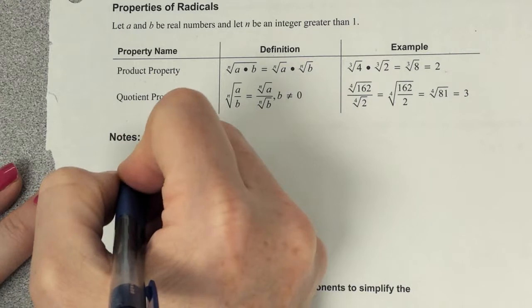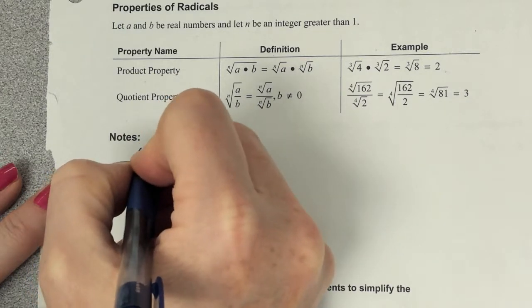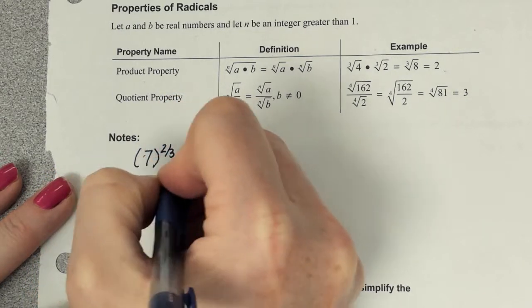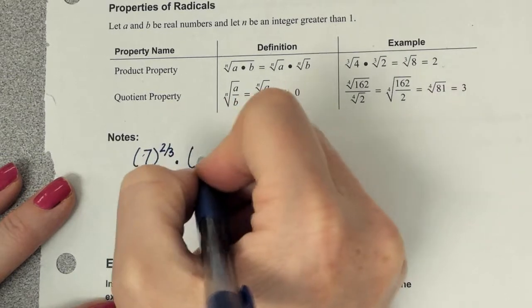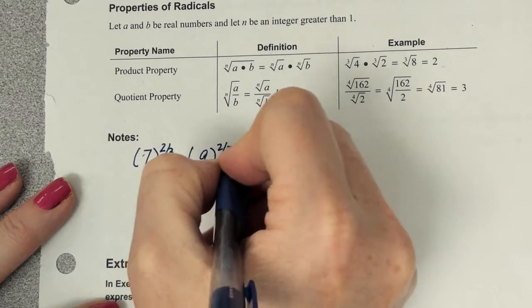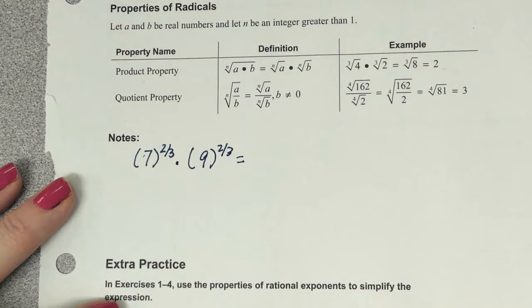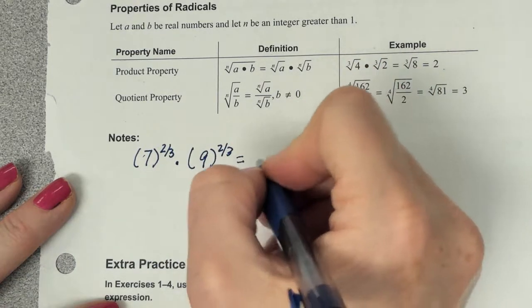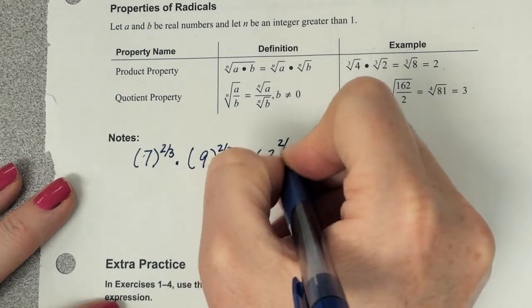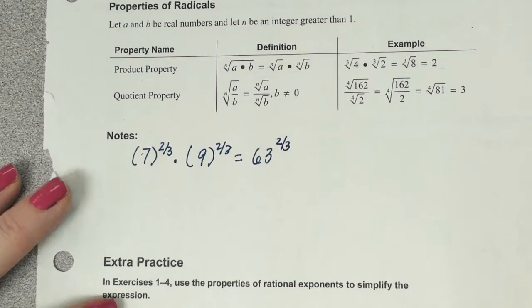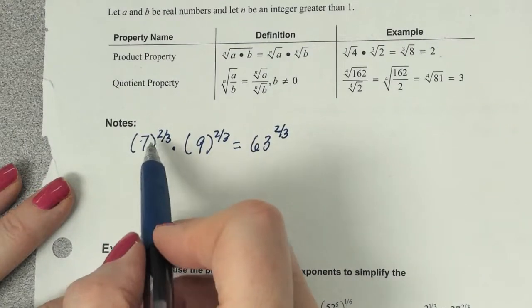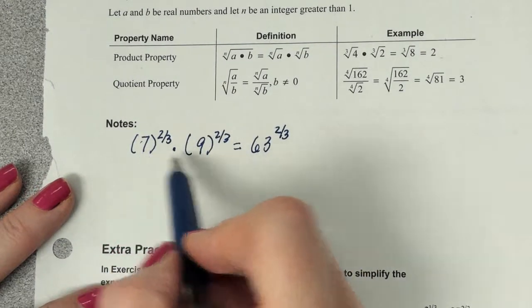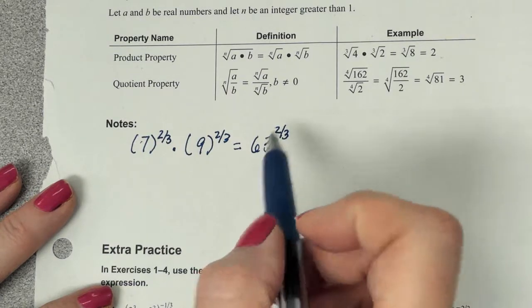So let's say that we've got 7 to the 2/3 times 9 to the 2/3. Well, another name for that is just going to be 63 to the 2/3. Okay? You see what I'm saying there? The exponents are the same. We can multiply the bases, and those would be equivalent.